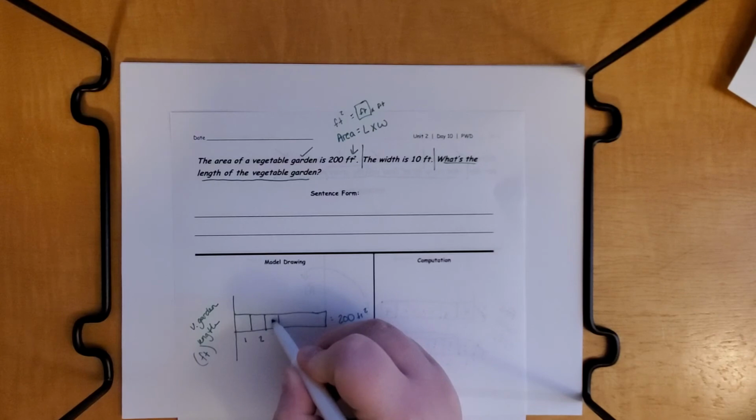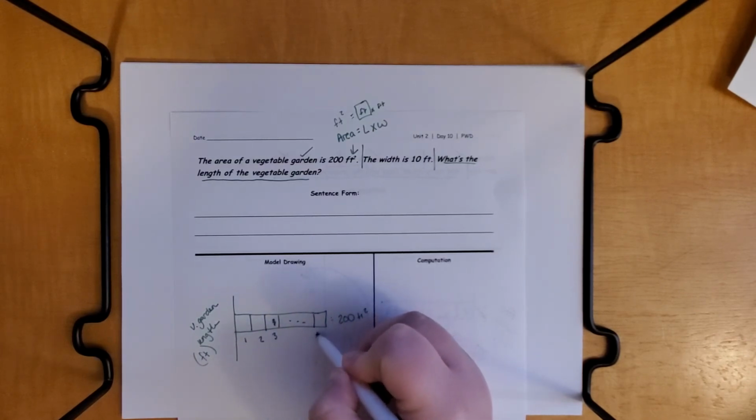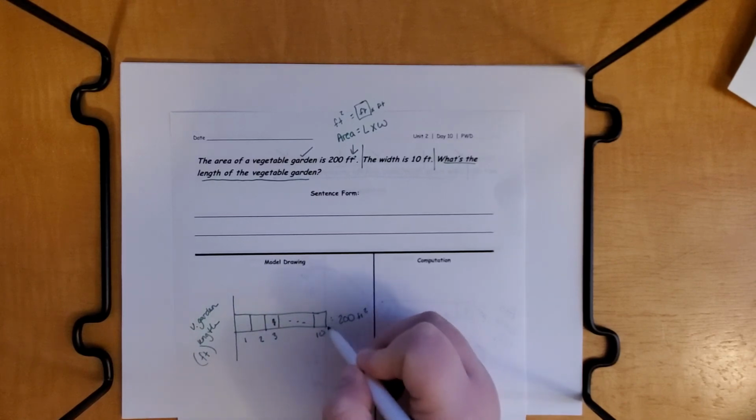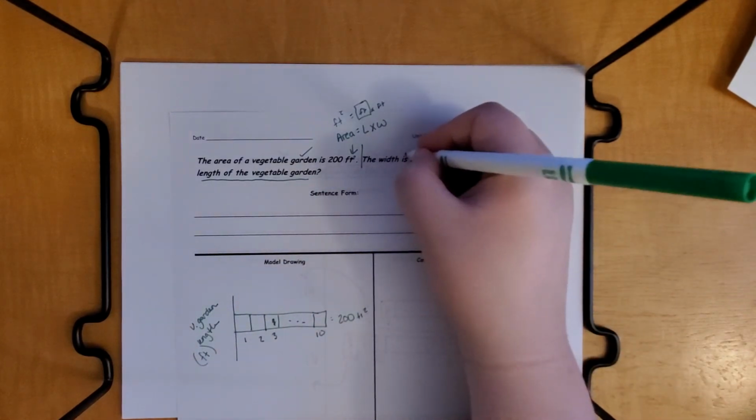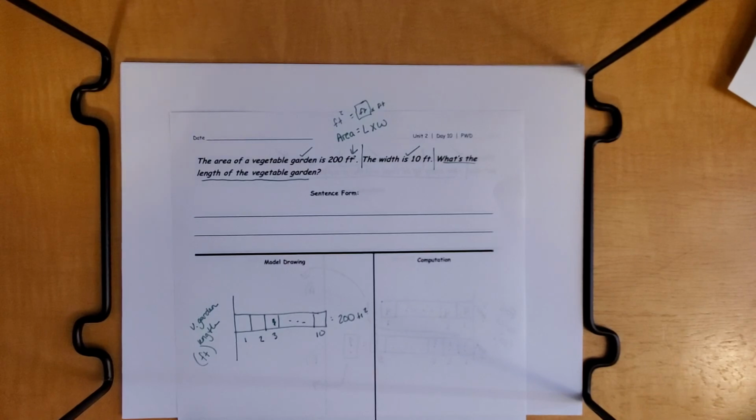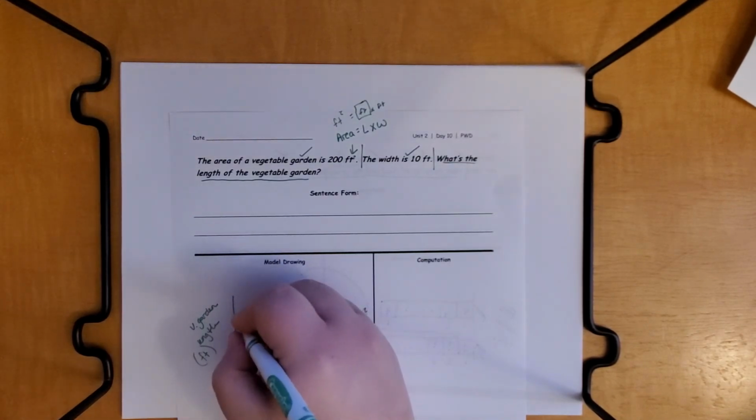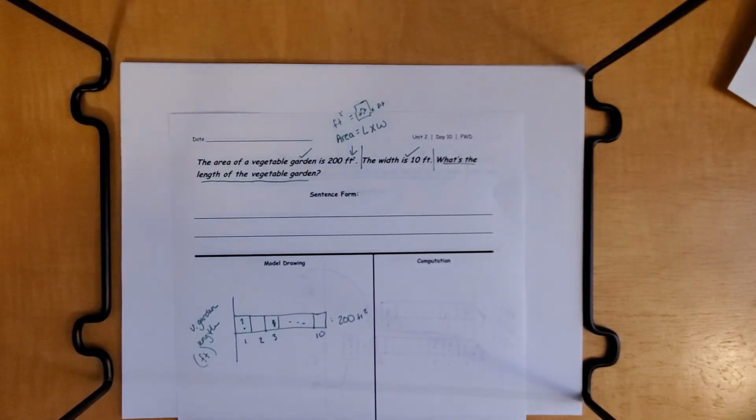Meaning I know there will be, when this is all said and done, oops, should have been down there. There will be 10 boxes. That's this width is 10 feet. I know it's going to come through 10 times. The question is, what is the length? That's going to be right there. The question is what is one box? I have 10 feet. How many times to make my 200?